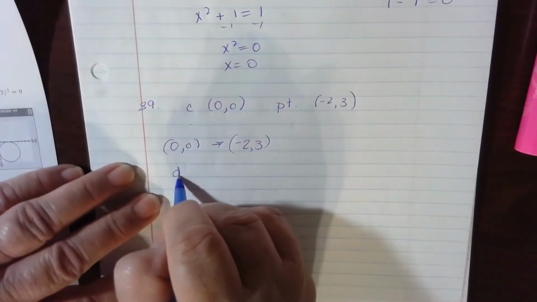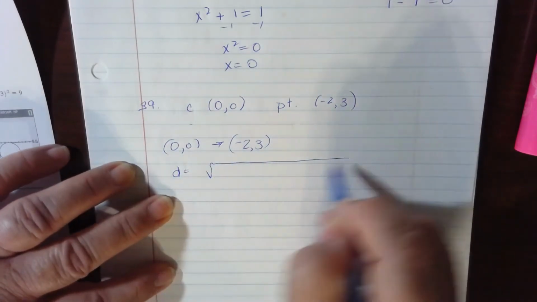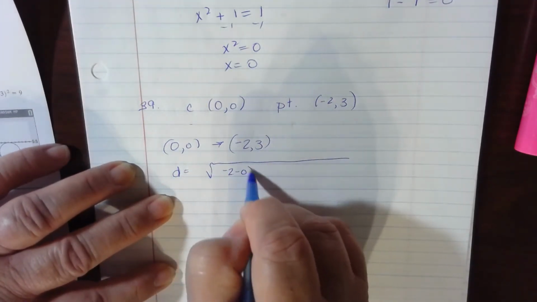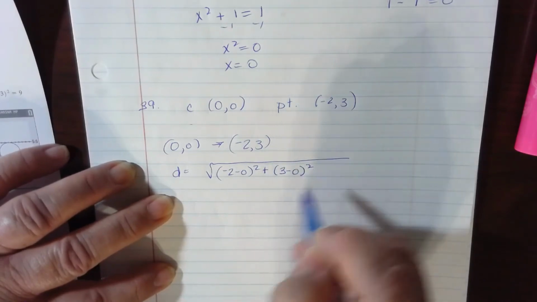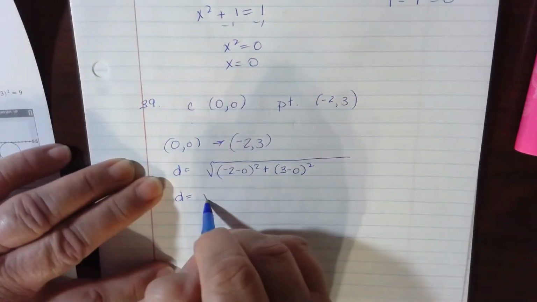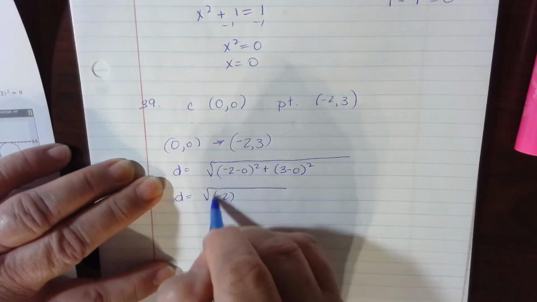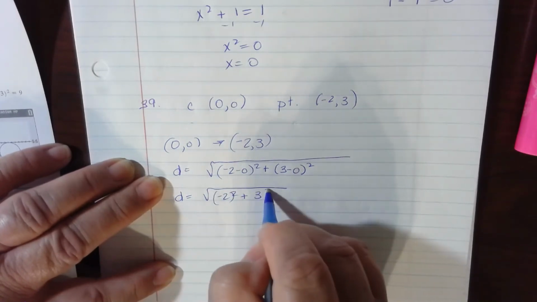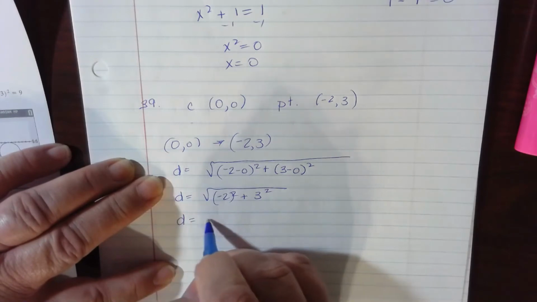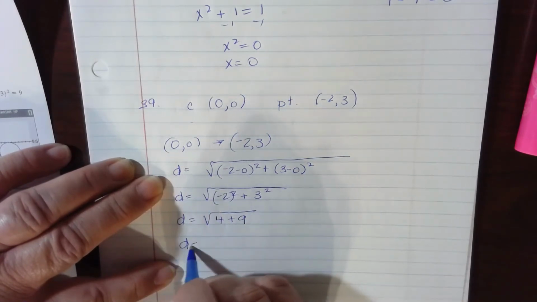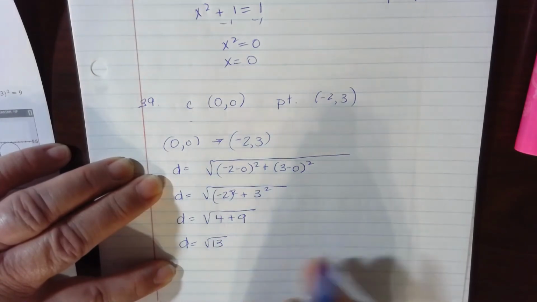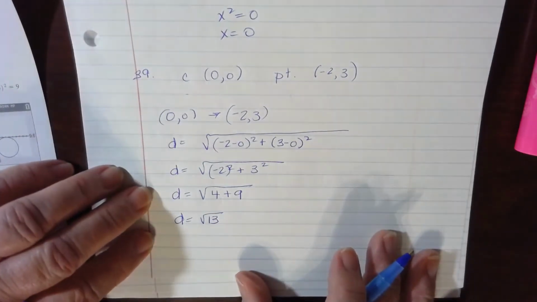So my good old distance formula, the square root of (x minus x) squared plus (y minus y) squared. So I got square root of 13.